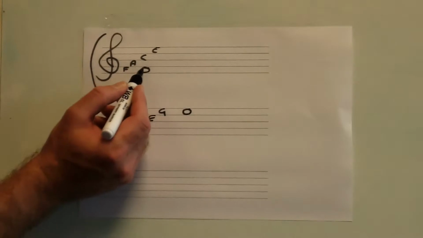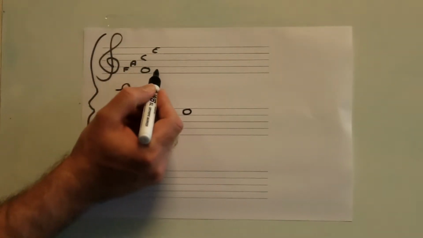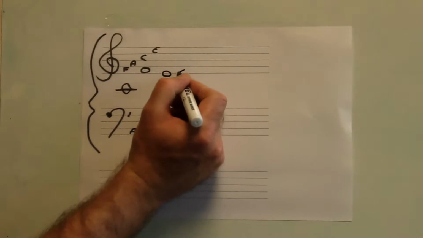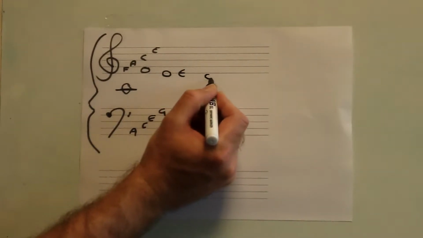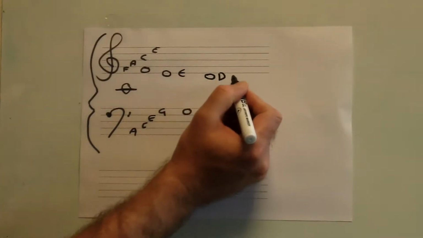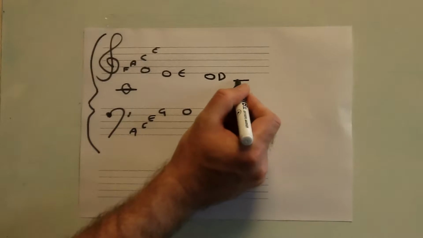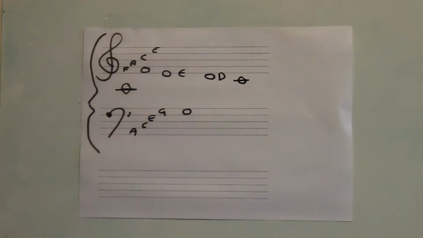Now let's stick with the treble clef for a moment. If this is the note F and I come down in pitch onto the ledger line, below the note F is an E. Coming down lower, below the ledger line, would be the note D. And then we reach the point where we need another ledger line, which is the note C, or what we call middle C.